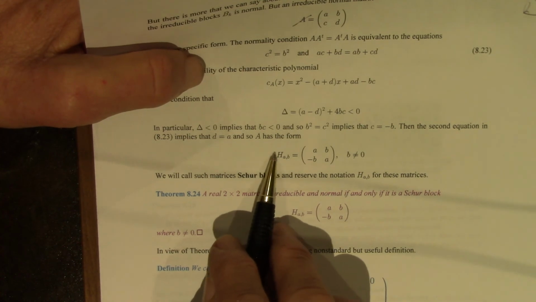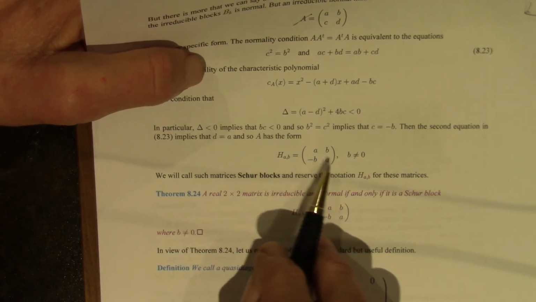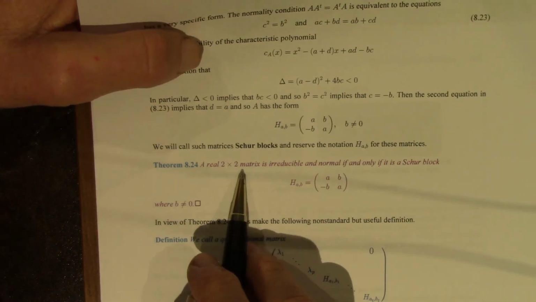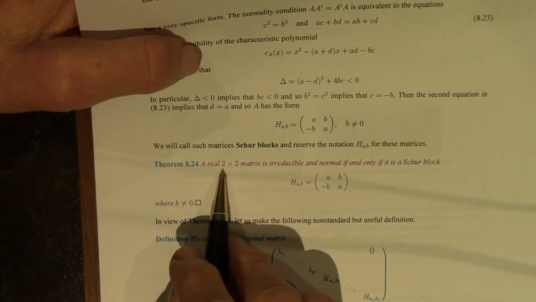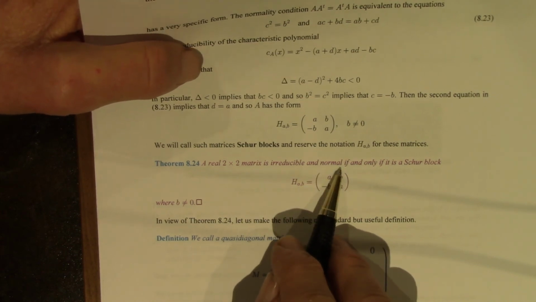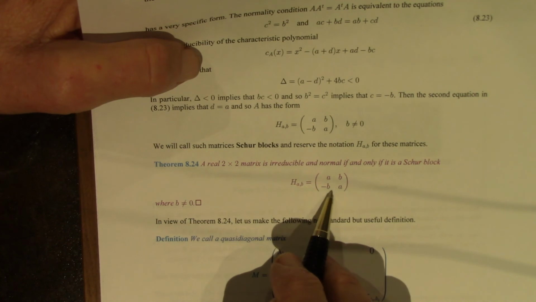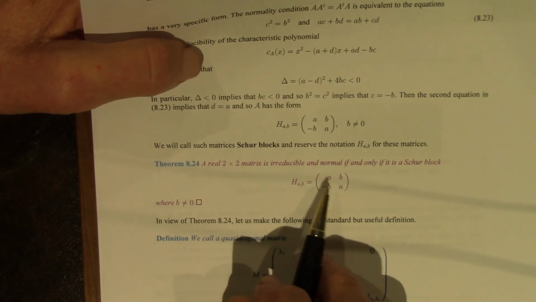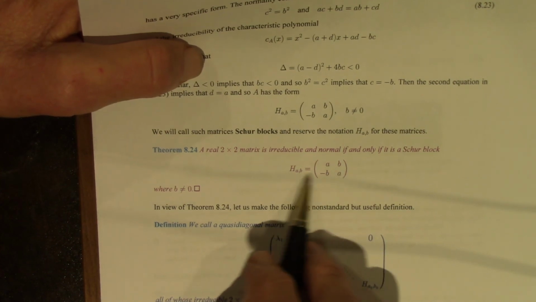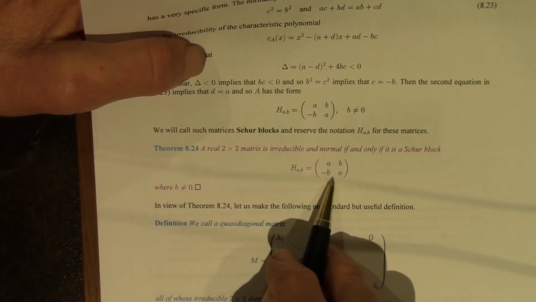But I will reserve the notation HAB for these blocks. So we have shown that a real 2x2 matrix is irreducible and normal if and only if it's a Schur block. I didn't do the converse here, but I'm going to leave that for you, that this matrix is both irreducible and normal.